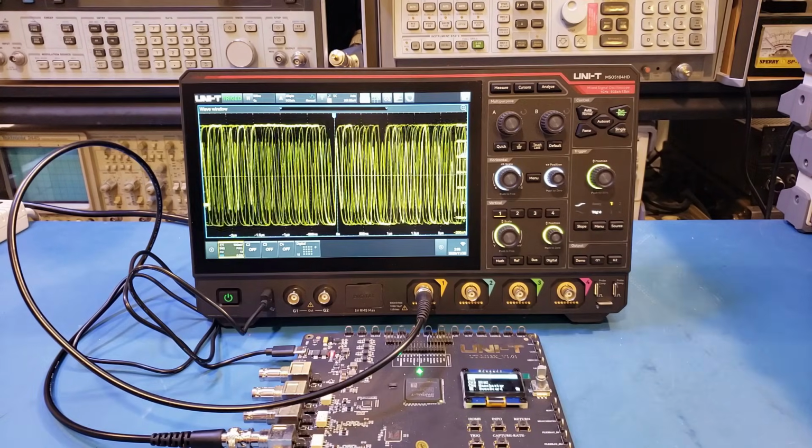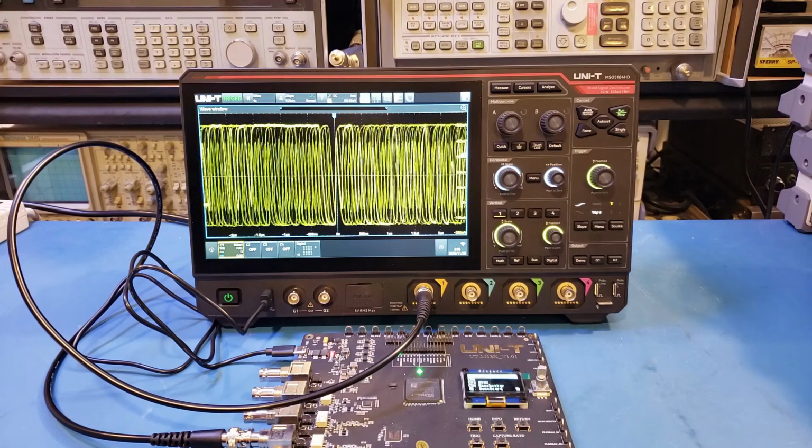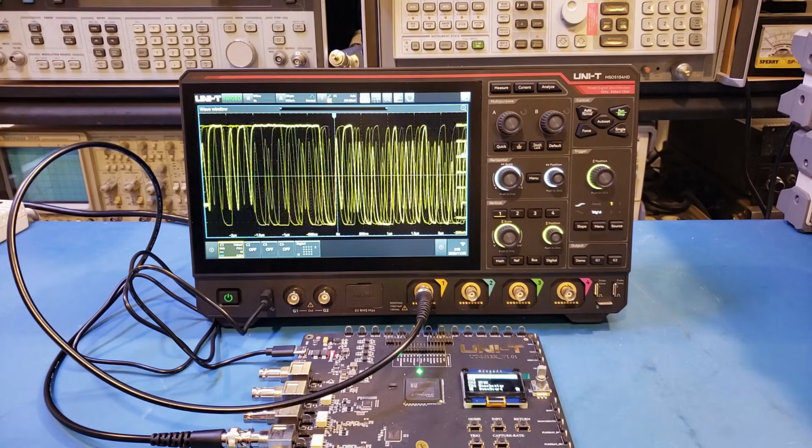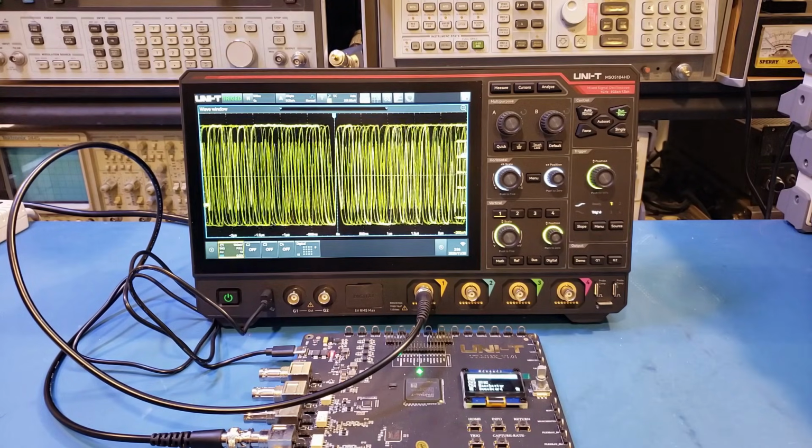I think what I'm going to do next is show you some of the triggering capabilities this MSO5104HD offers. Here I'm using a UNI-T M13X demo board. I reviewed this demo board in one of my previous videos, and I will provide a link below. This is actually quite a capable demo board as well.